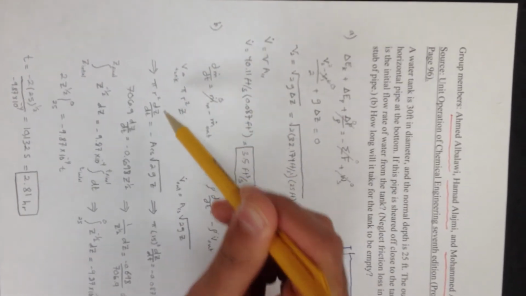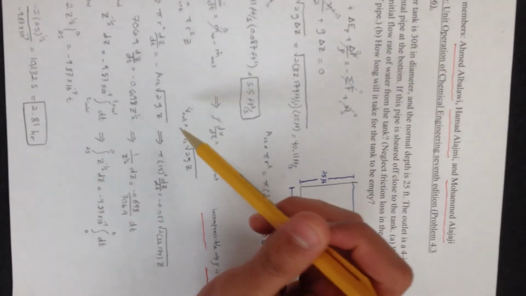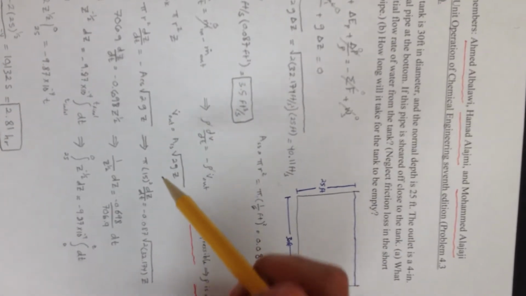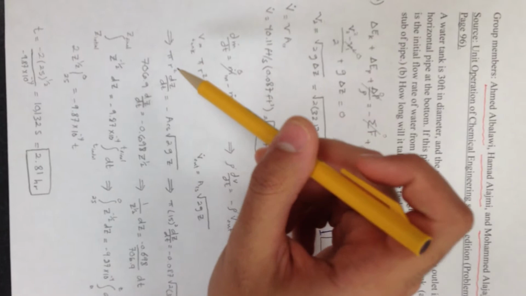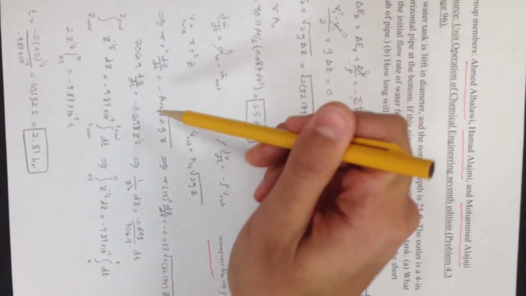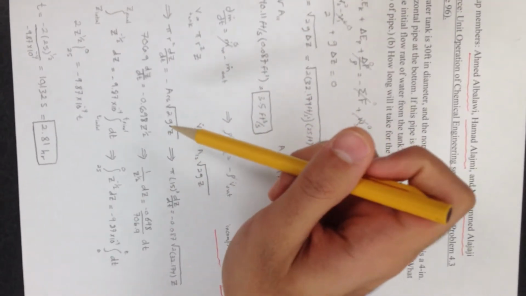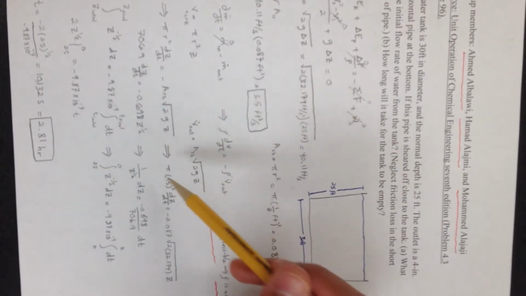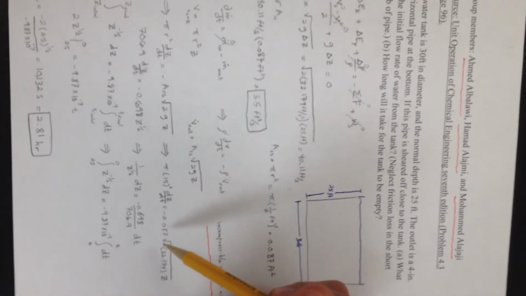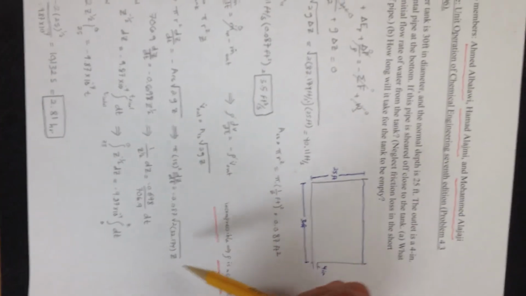The volume of the tank will equal pi times radius squared times z, and the volumetric flow rate that goes out will equal the cross-sectional area times the square root of 2gz. So pi times r squared times dz over dt will equal negative cross-sectional area times the square root of 2gz, and if we substitute, that will give us pi times 15 squared dz over dt equals negative 0.087 times the square root of 2 times the gravity, which is 32.174, times z.